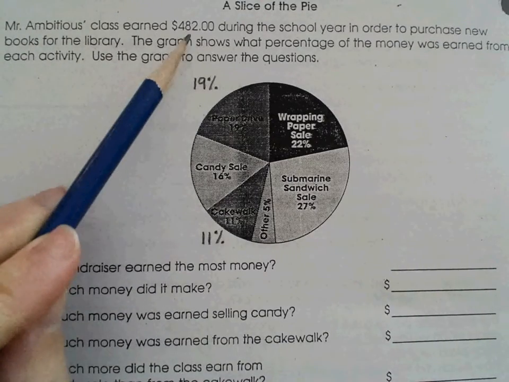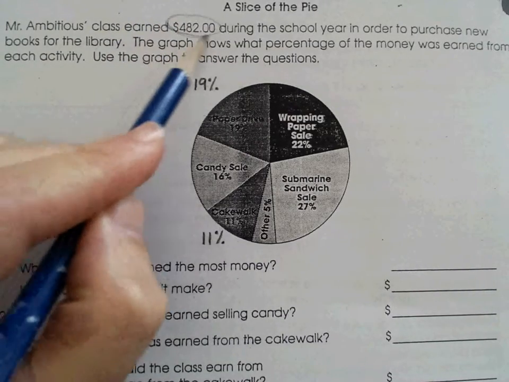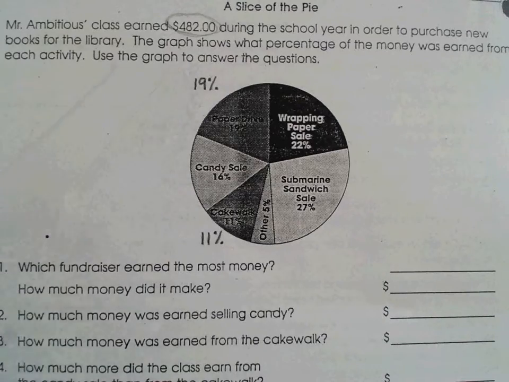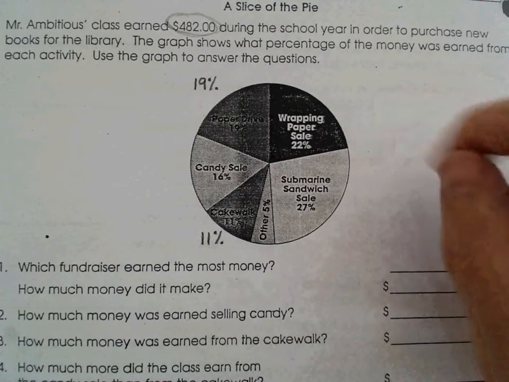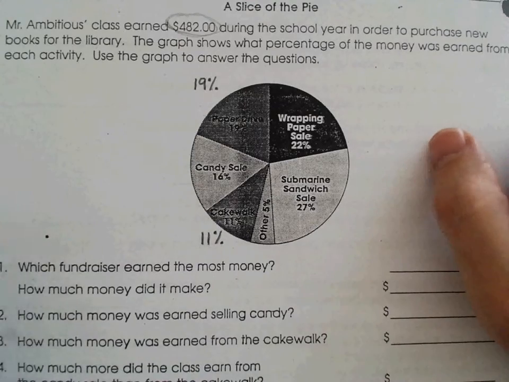You've got this class that earned $482. That's key. I'm going to circle that. That's going to be important for us to remember when we solve these problems here. So they earned $482, and it says the graph shows what percentage of the money was earned for each activity. So use the graph to answer the questions.